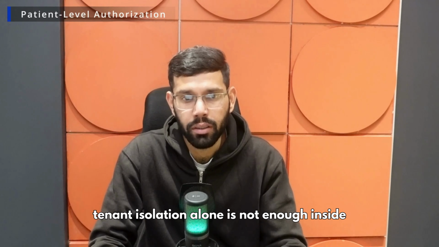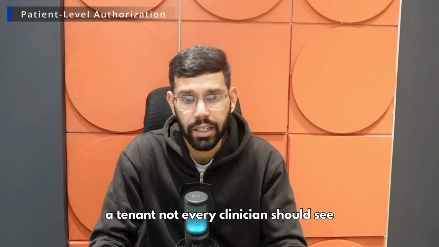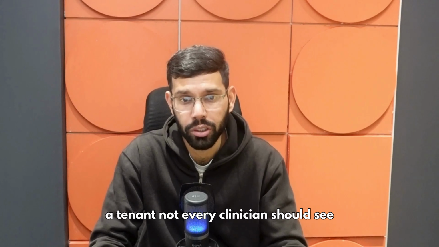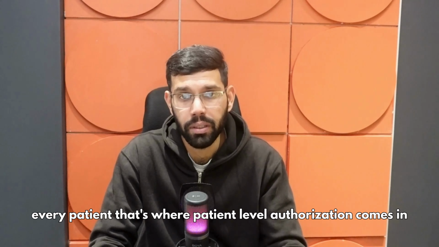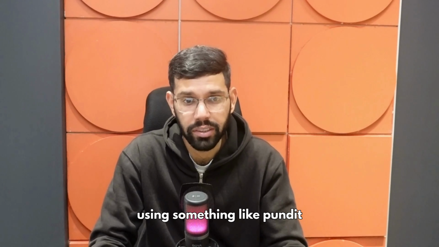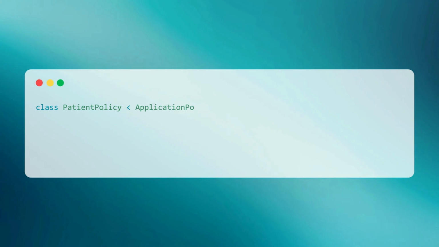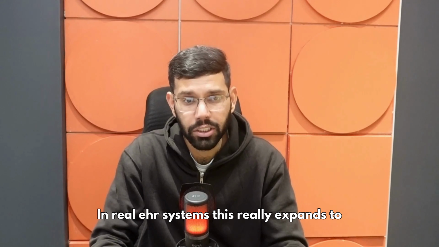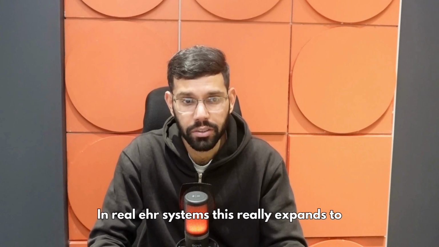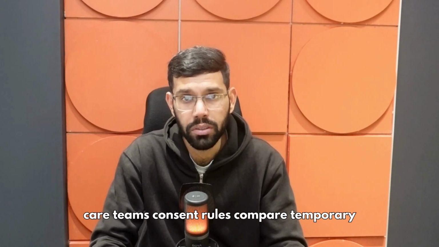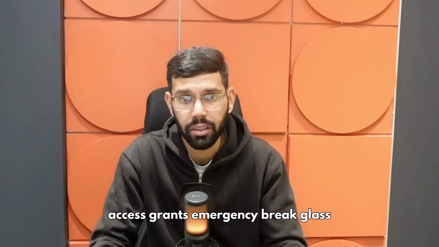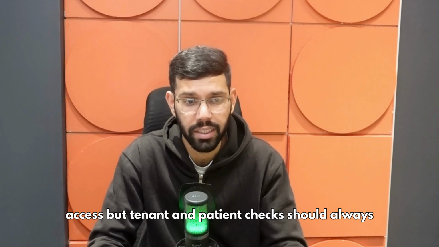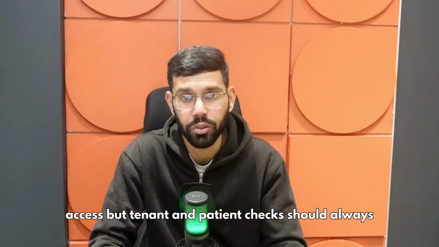Tenant isolation alone is not enough. Inside a tenant, not every clinician should see every patient. That's where patient-level authorization comes in, using something like Pundit. In real EHR systems, this usually expands to care teams, consent rules, temporary access grants, emergency break-glass access, but tenant and patient checks should always be there.